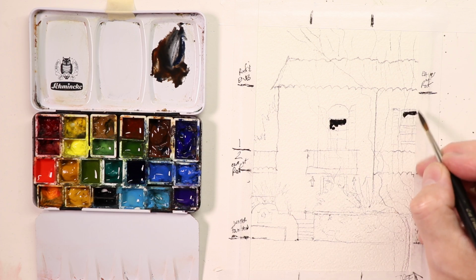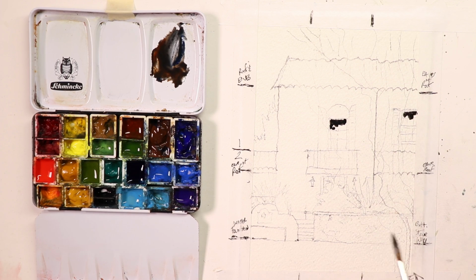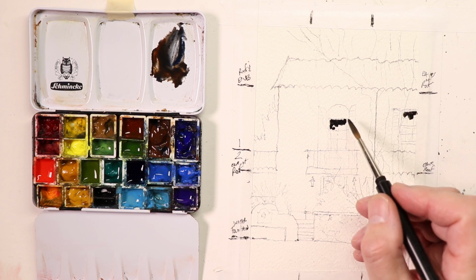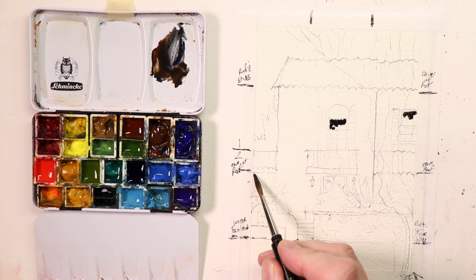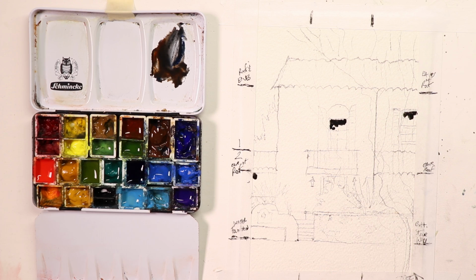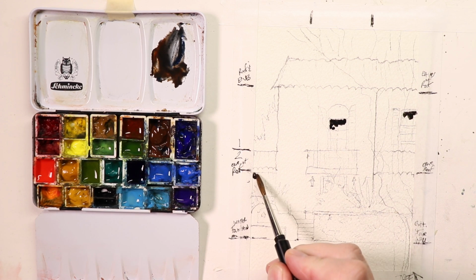So here we have windows. Okay, these are darks here. Now that there is not really a dark. There's still, oh yeah, that is a dark there.